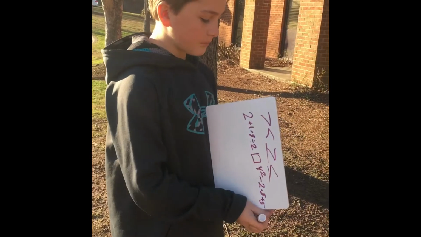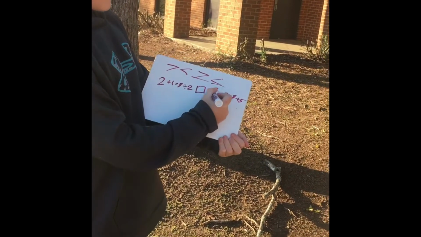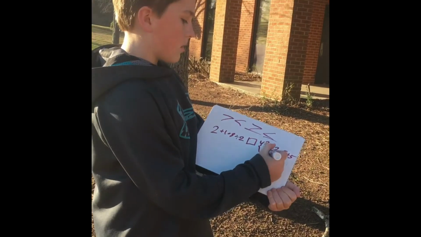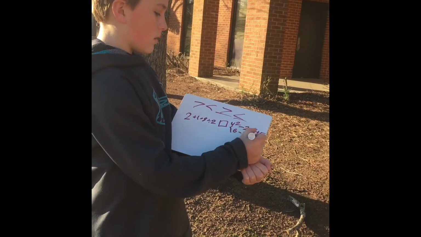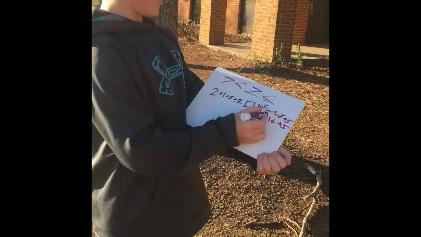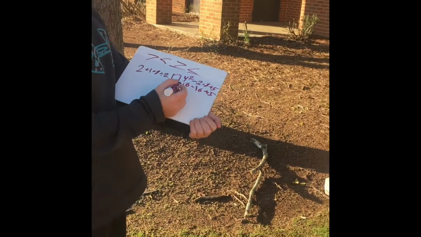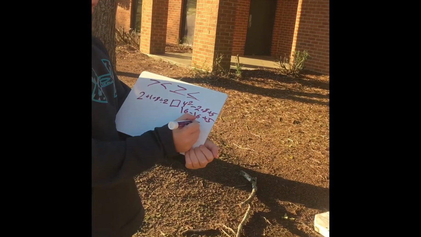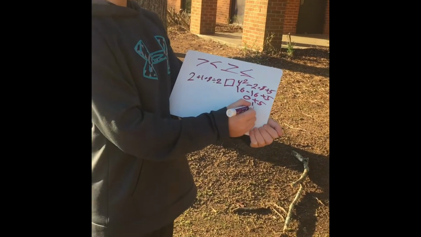First, using PEMDAS, first you're going to do exponents, which 4 times 4 is 16. 2 times 8 is 16. After you've done exponents and multiplication, then you move on to subtraction and addition. 16 minus 16 is 0. Plus 5 equals 5.